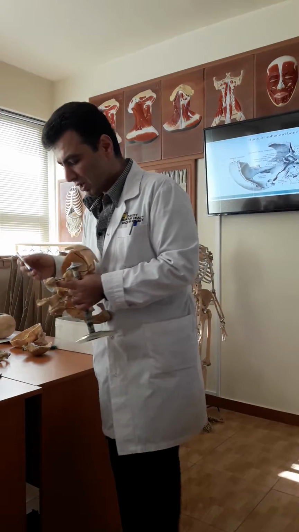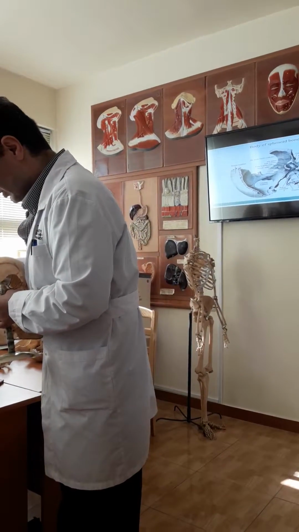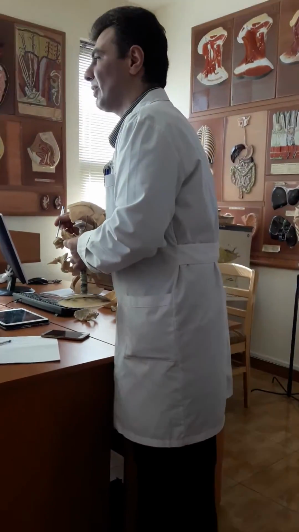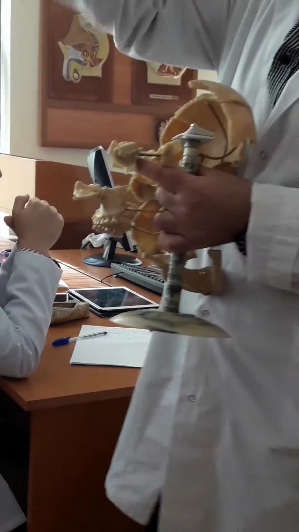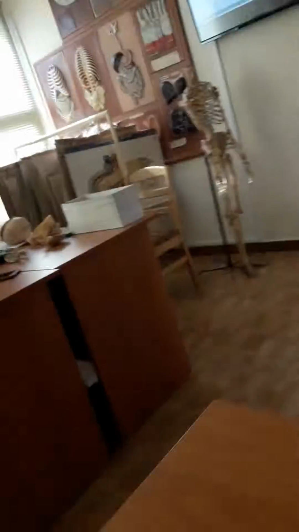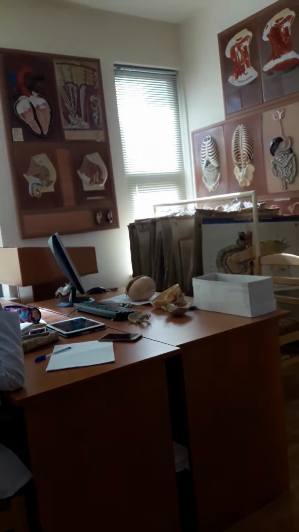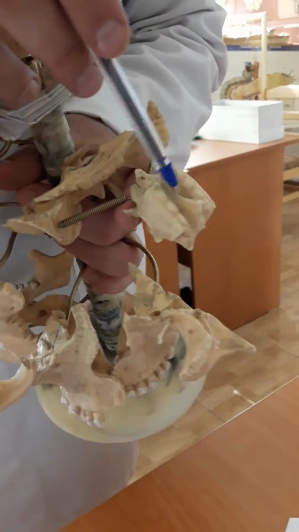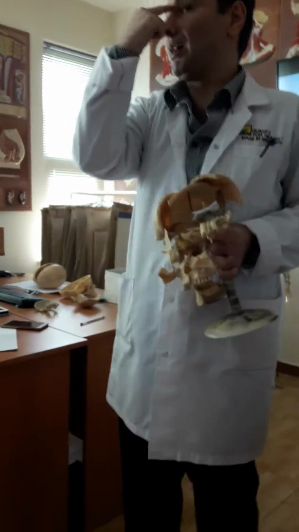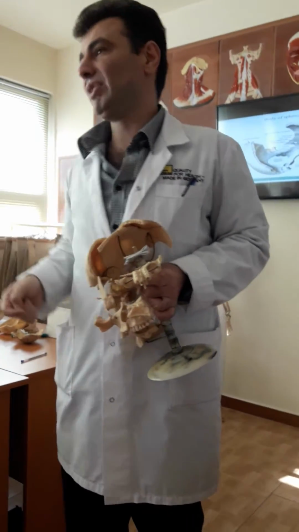Why cribriform? If you attentively look at this horizontal part, you will see a lot of apertures. Cribriform means penetrated. Look here, please. This is the horizontal plate or cribriform plate, and you can see a lot of apertures inside of the cribriform plate. Why do we need to have apertures here? The cribriform plate forms the roof for the nasal cavity.